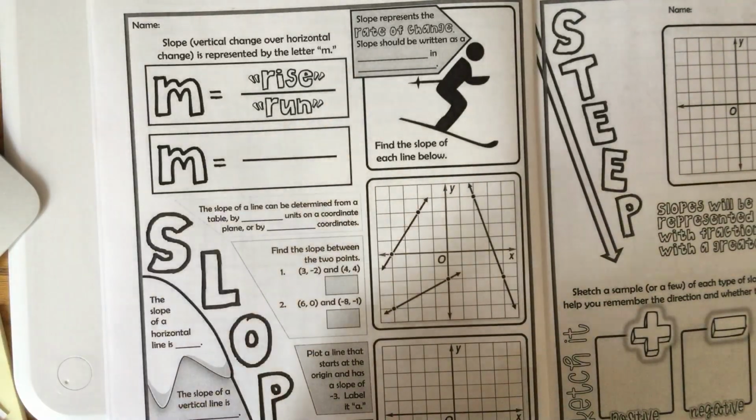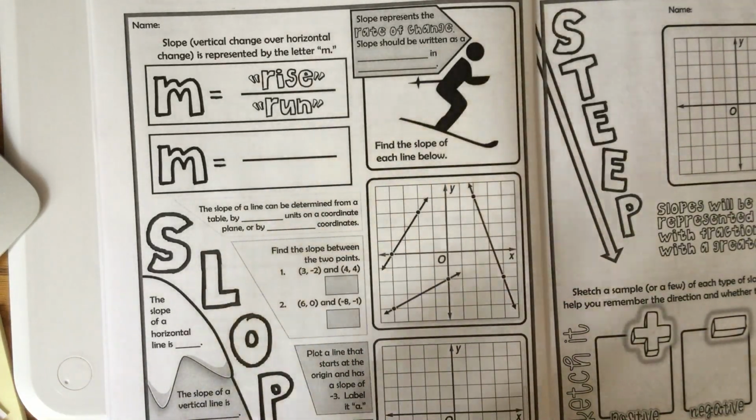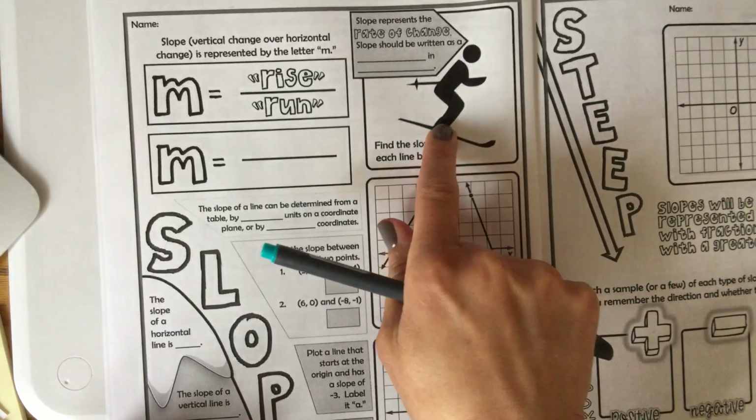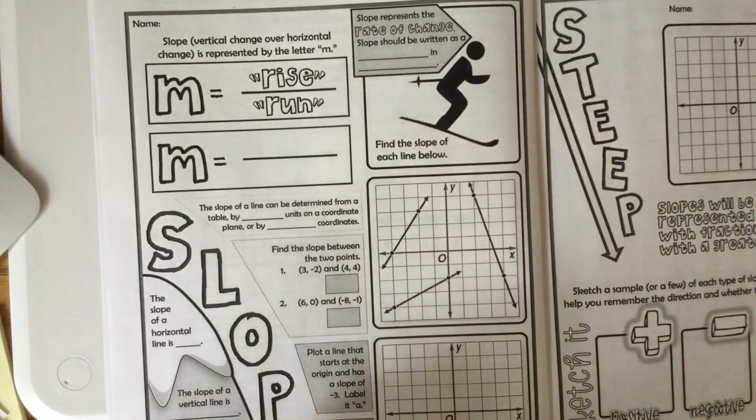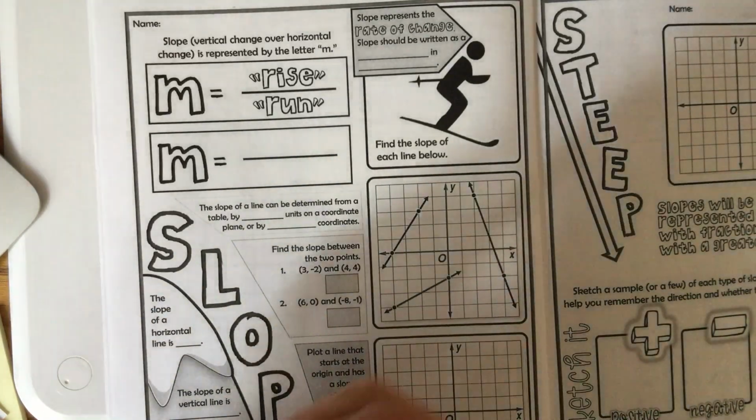I'm sure you guys do too, but I think of things like my stairs in my house, or the slope of my roof, or the slope of a hill. You can think of a ski slope. And so you can relate slope to things in real life.